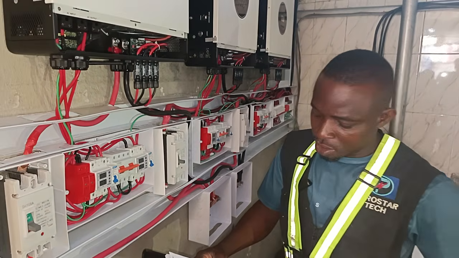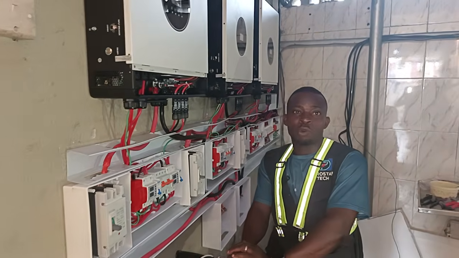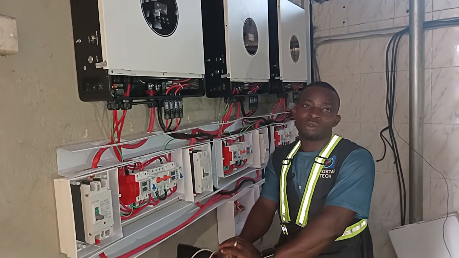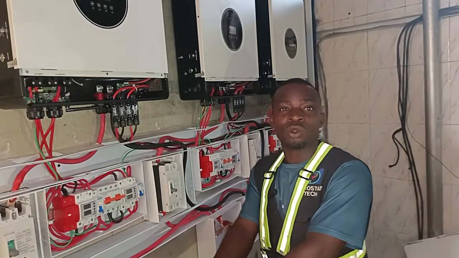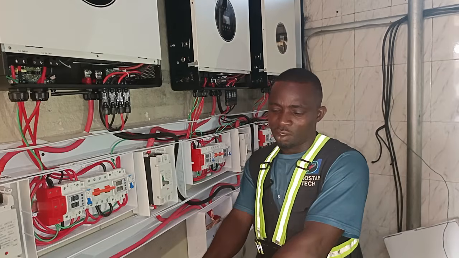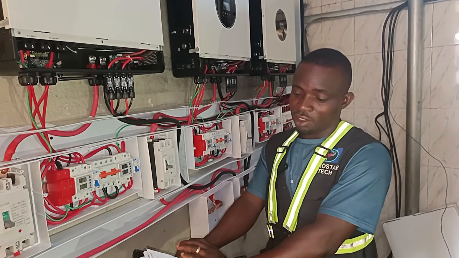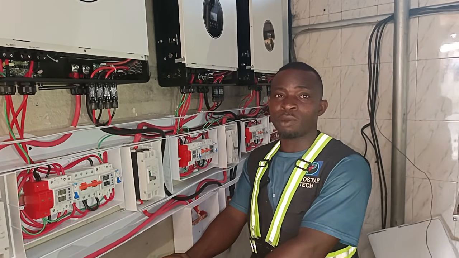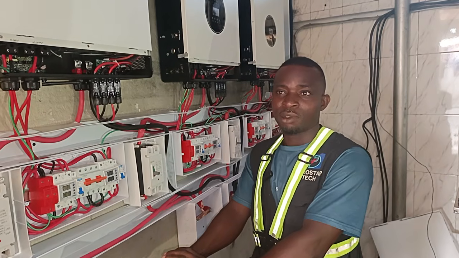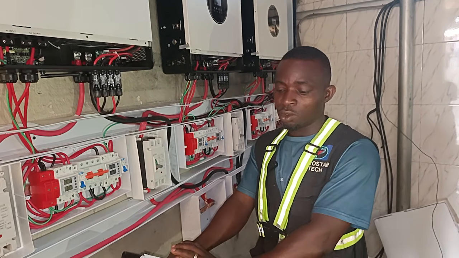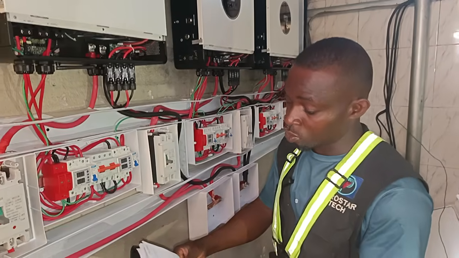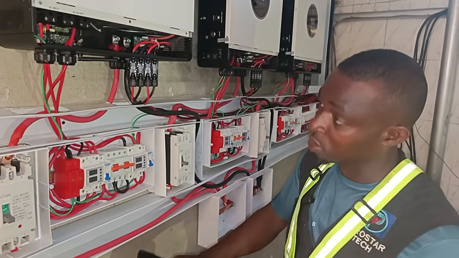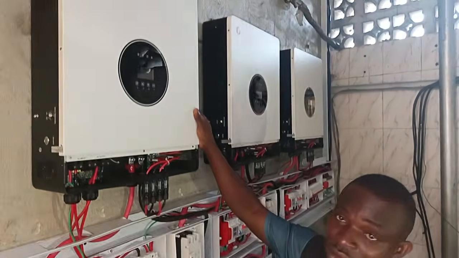Today, for those of you that have been asking how to power two inverters, we are going to power two inverters and also three inverters. As I said, it's very easy when you follow your manual step by step. Go through your manual, don't rush. I'm going to be showing you the cable, especially if you are using a Felicity inverter.